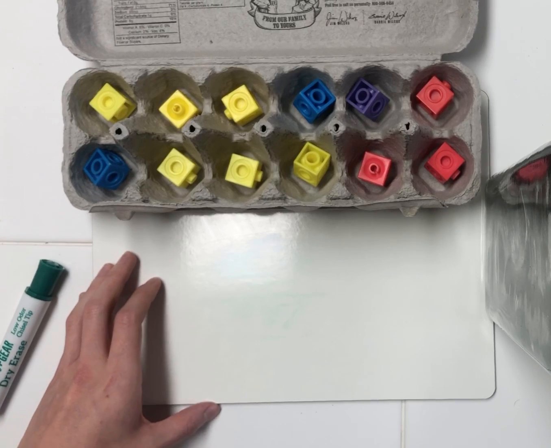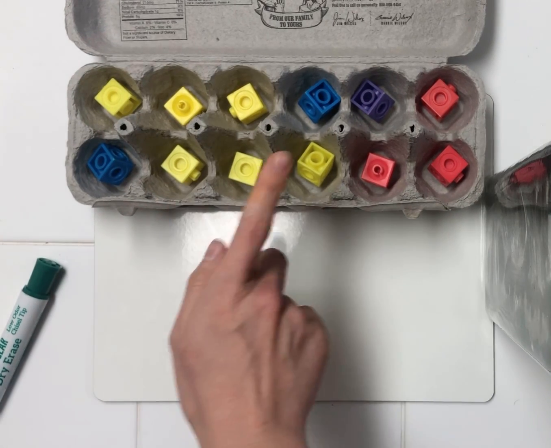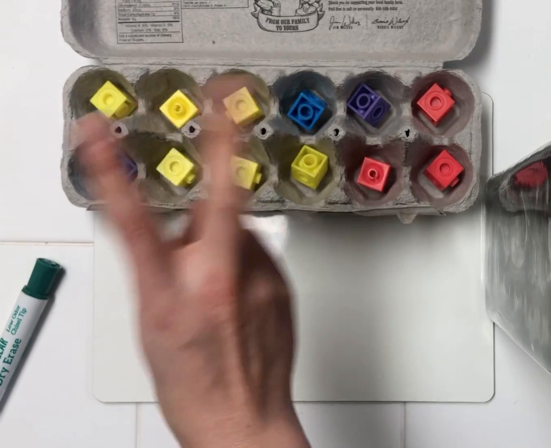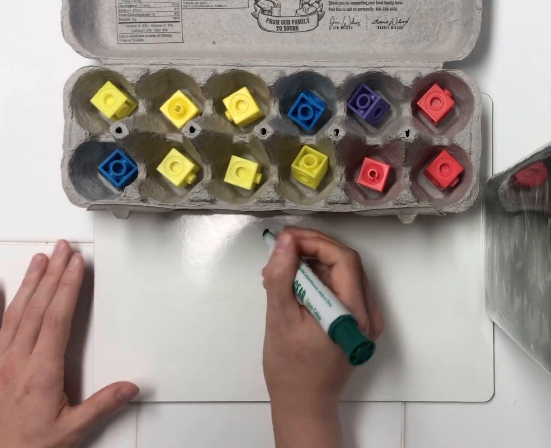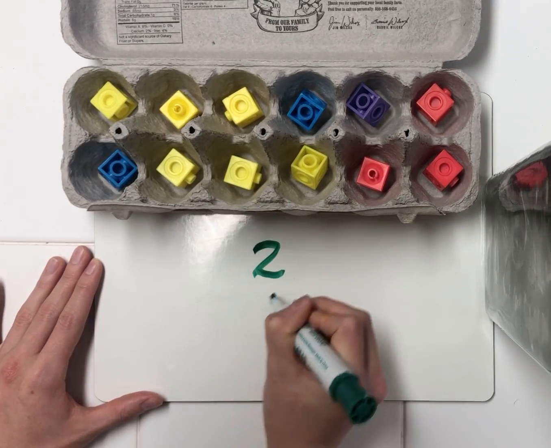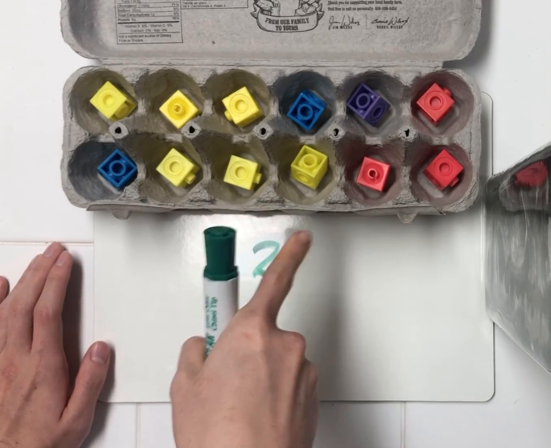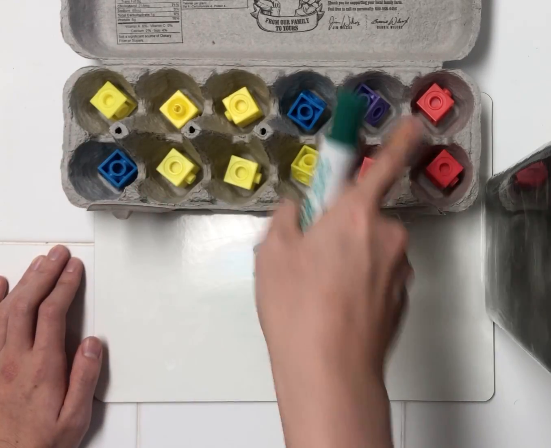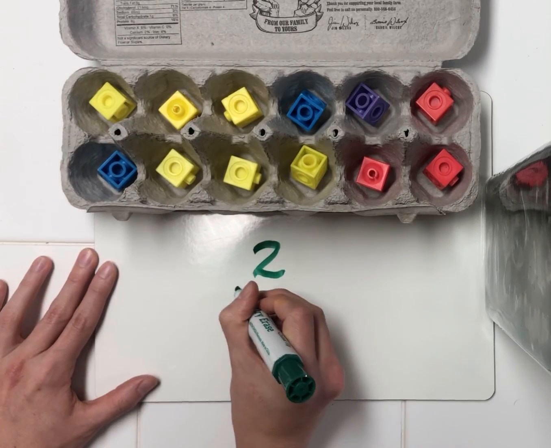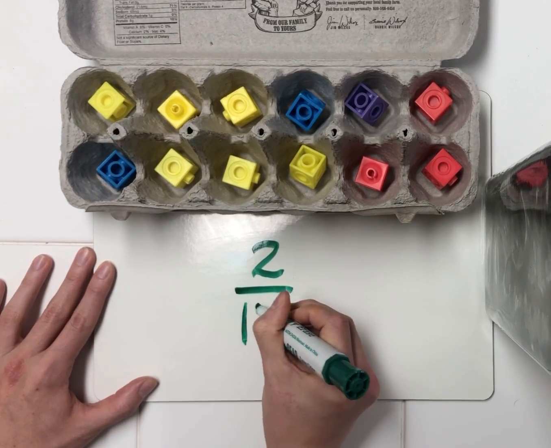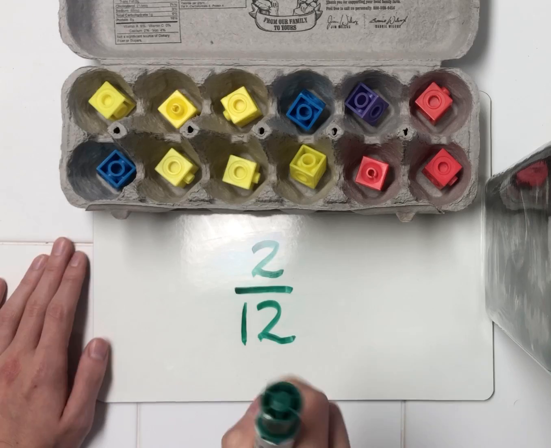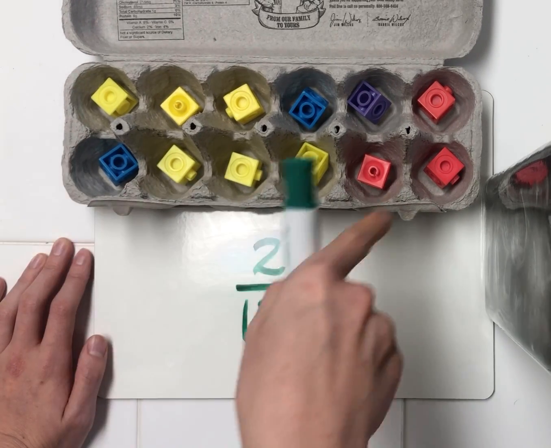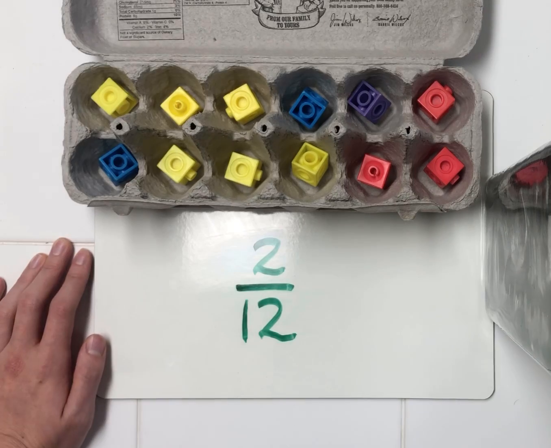Let's try blue. We're going to count how many blues we have. 1, 2, just 2. So we would write down 2. And then remember, we can't just put 2, we have to put the total amount of blocks of the set underneath. The amount of blues in this is 2 out of 12. So 2 out of the 12 blocks are blue.